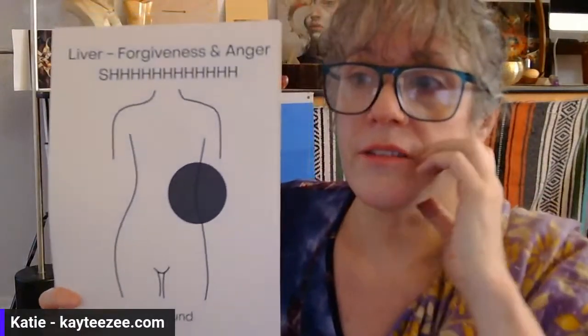Next breath is your liver. Anger and forgiveness. If you're looking at the screen and the words are backwards, that means that you should also contemplate the dot on the other side of the body. And the sound for the liver is shush. So it's anger and forgiveness. So you just breathe in forgiveness. Sometimes I don't even know what that means. I just, okay, thank you, I'll breathe it in. And then you let go of anger with shush.